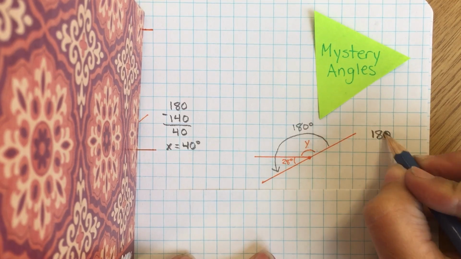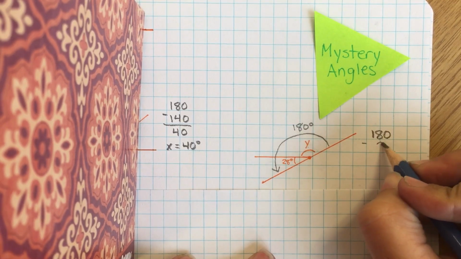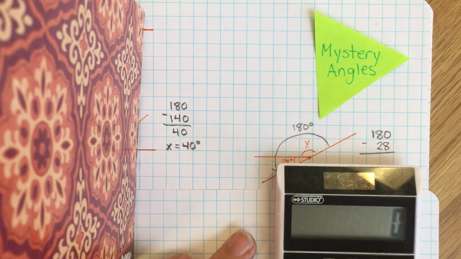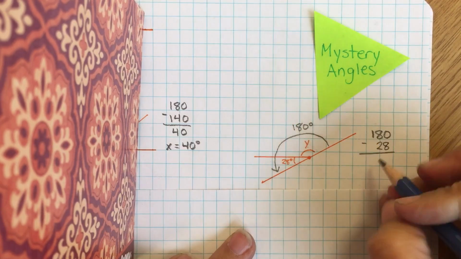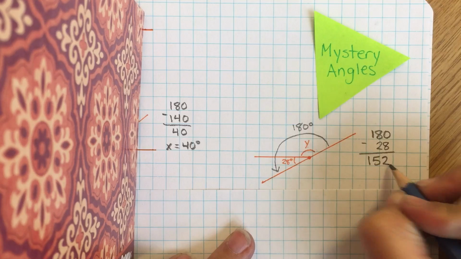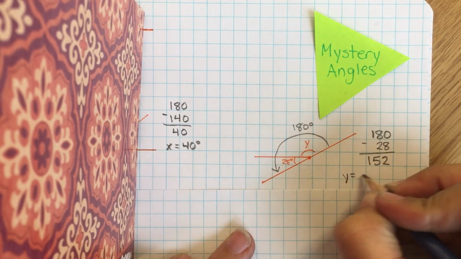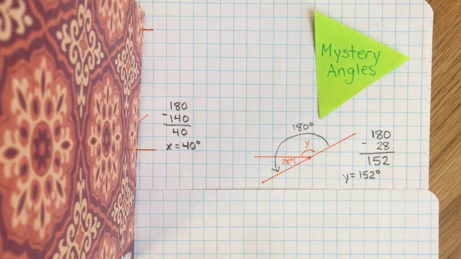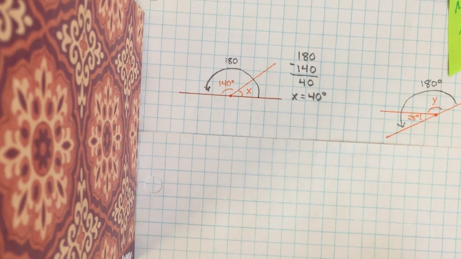We start with the total, 180 degrees, subtract what we know. We can use our calculator if we would like. And we find that it's 152. So that tells us that angle y is equal to 152 degrees. Okay, let's see if you can try a couple of these on your own.